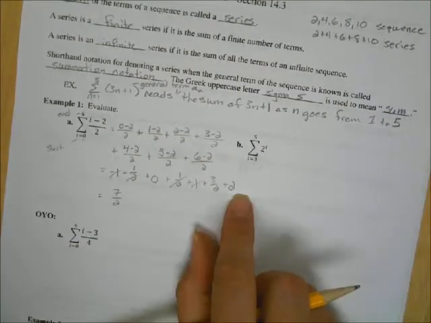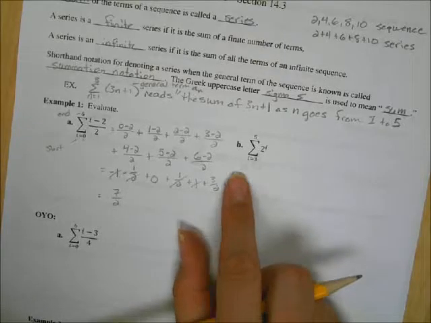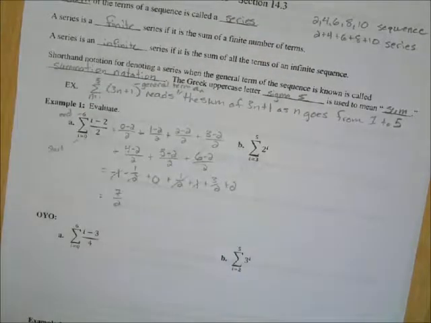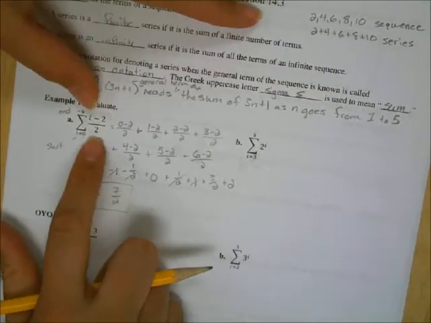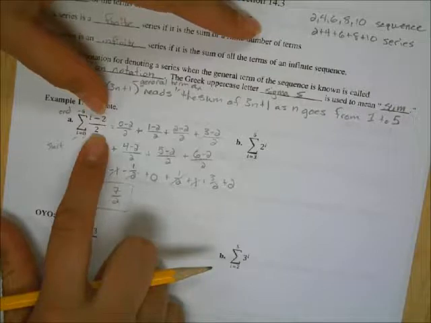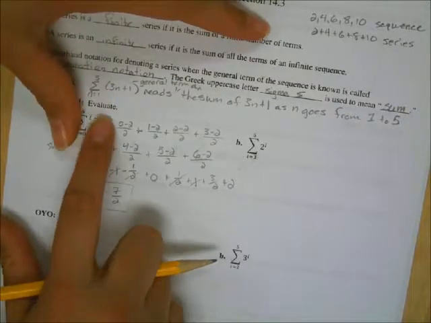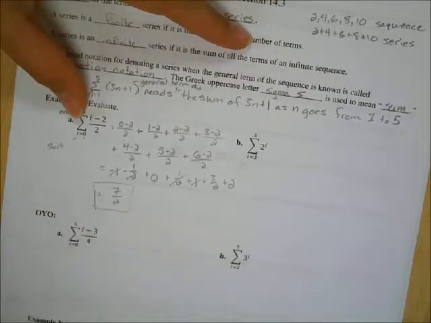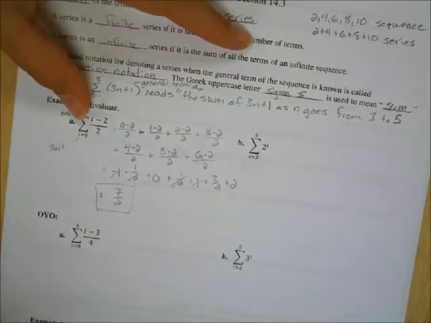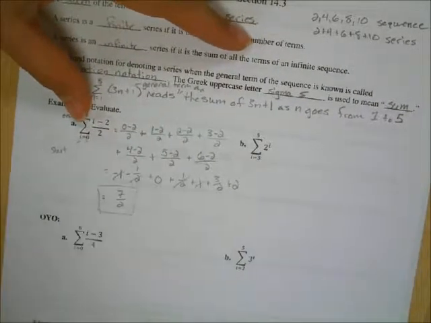You can also actually convert this to 4 over 2. 3 plus 4 is 7. Okay, so you get 7 over 2. So when you add every term of this sequence, okay, if you add every term of this sequence from 0 to 6, you end up with 7 halves. That's your series.